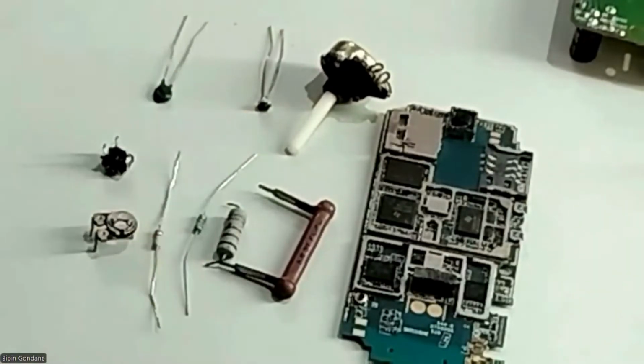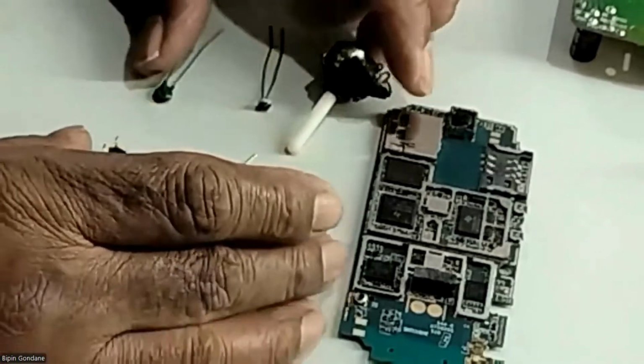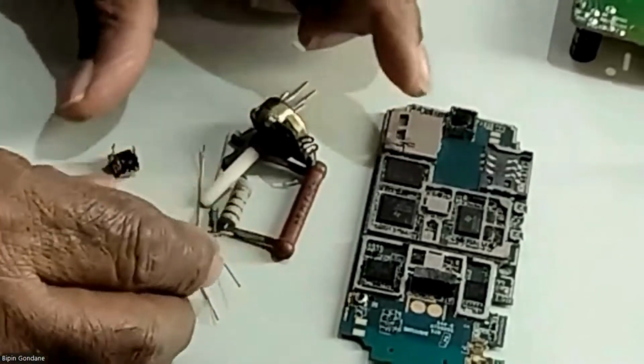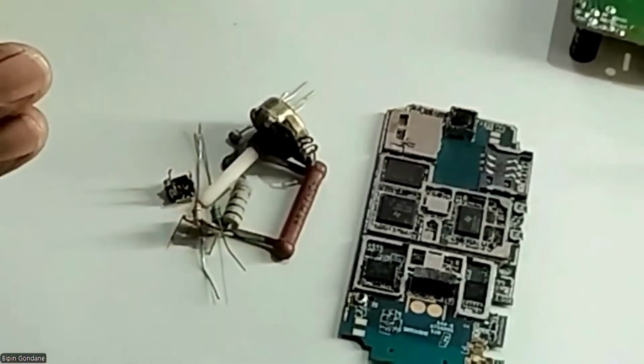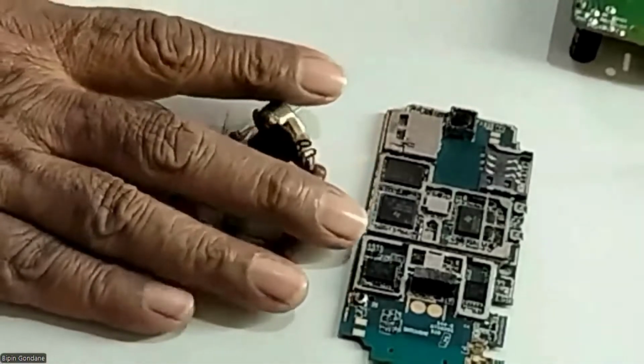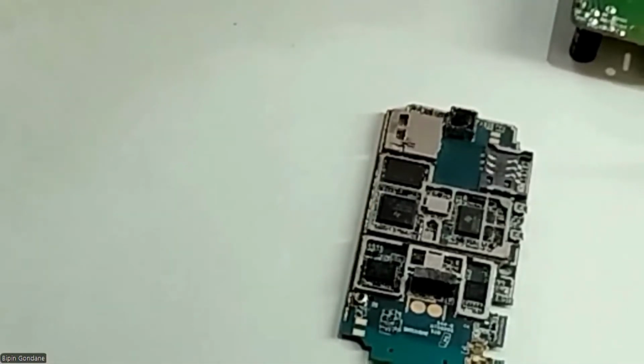We are discussing about what? Please, can anybody tell me? We are discussing passive components. All these resistors, everything, come under passive components. Okay, so I'm going to remove all these passive component parts called resistors.